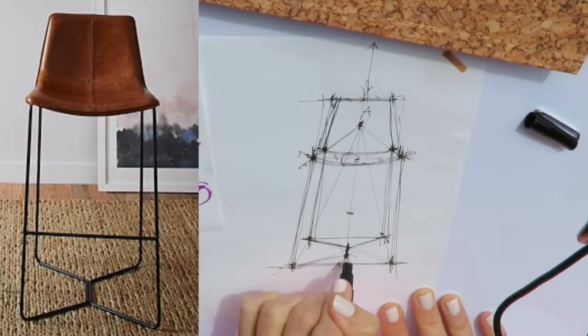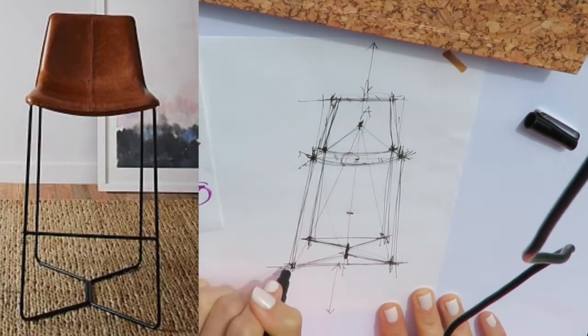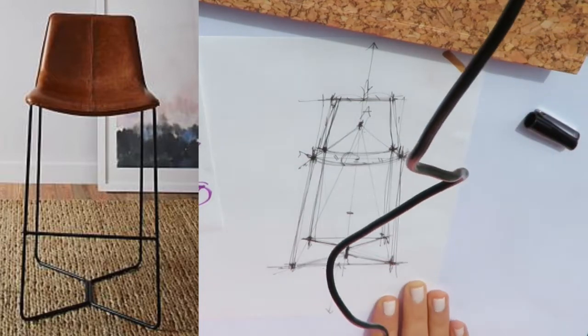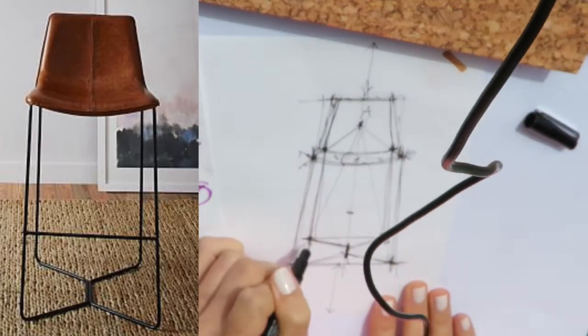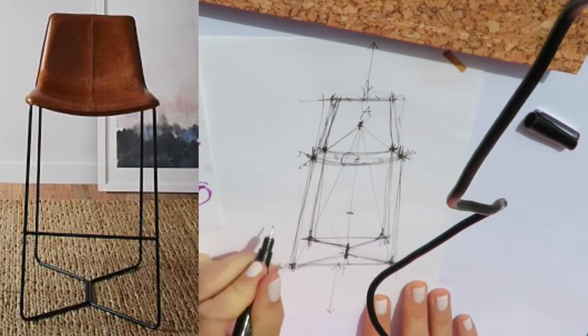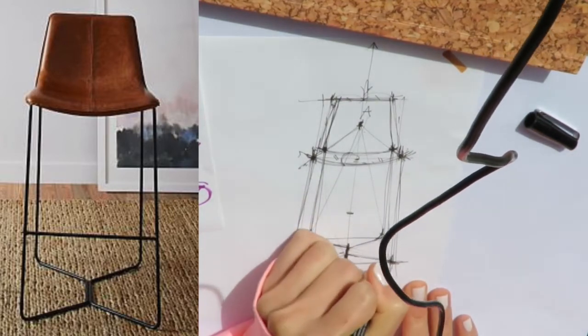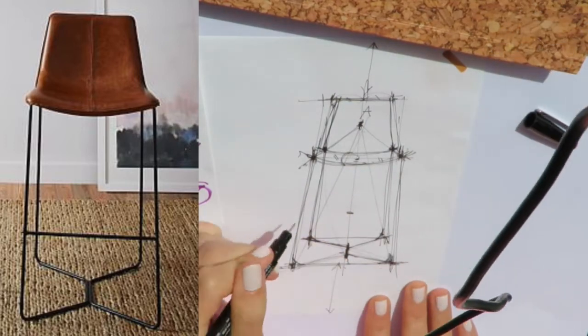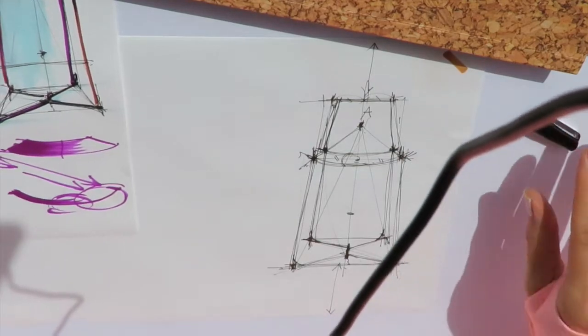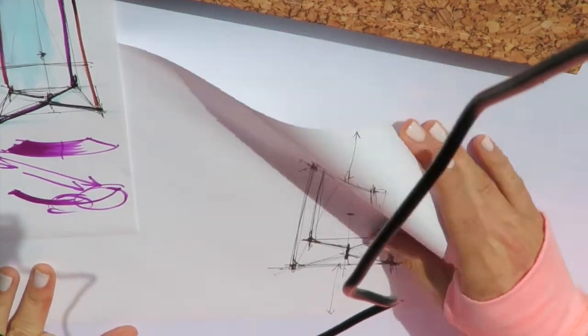This midline takes very short space actually, and now we should round the corners of the legs, because as you can see in the reference photo, these metal frameworks are beautifully rounded at the corners.